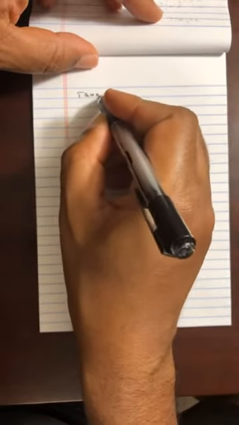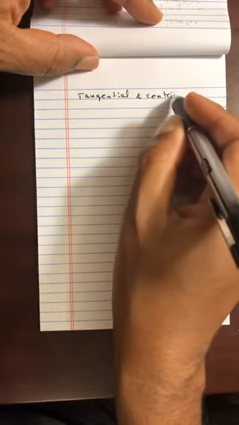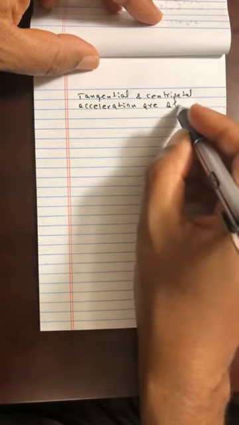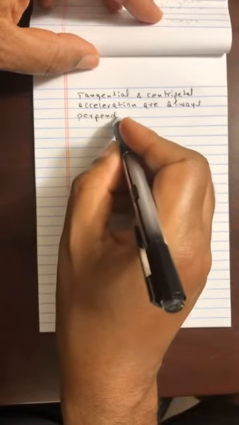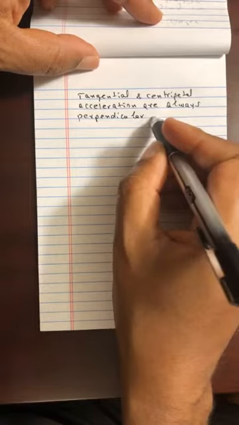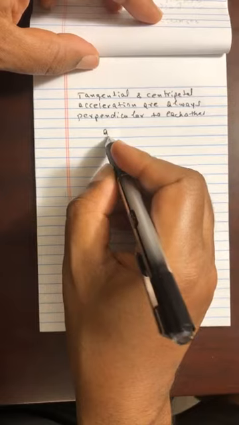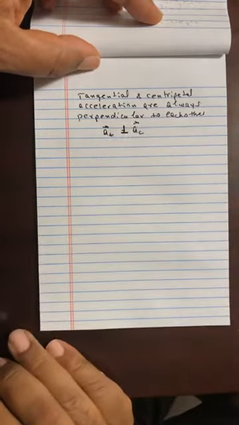The vector tangential acceleration is perpendicular to the vector centripetal acceleration.